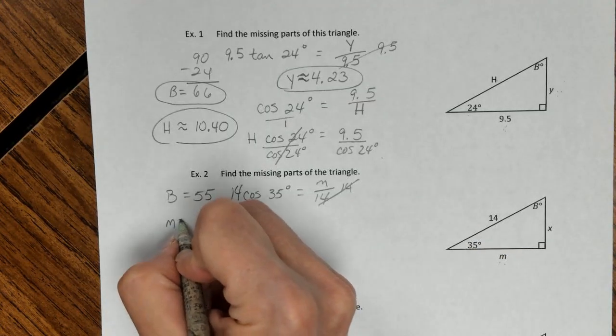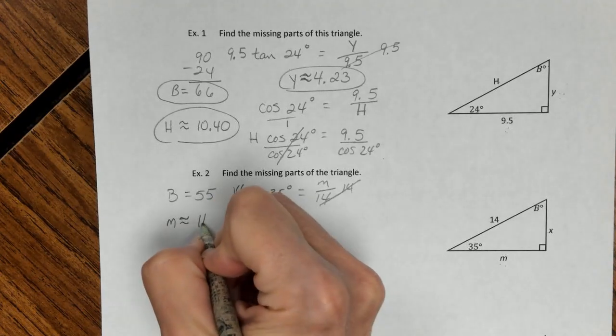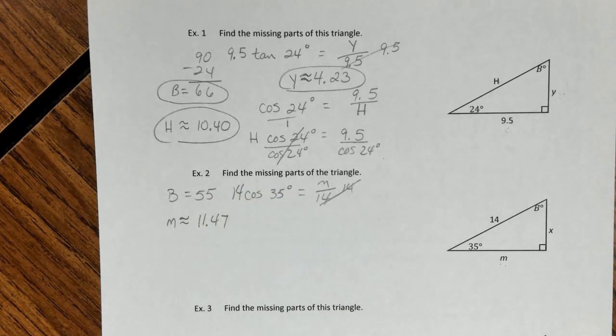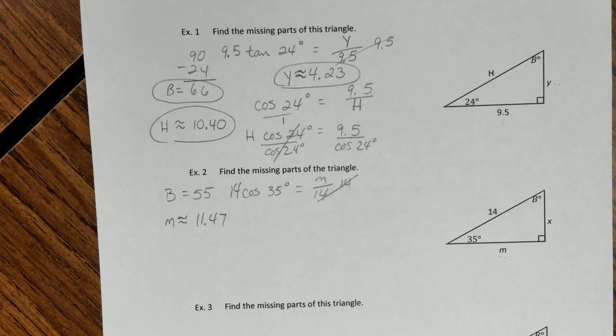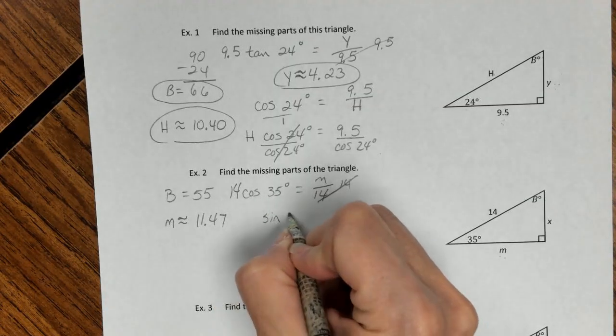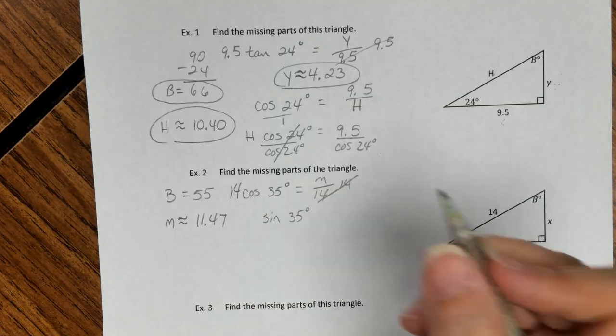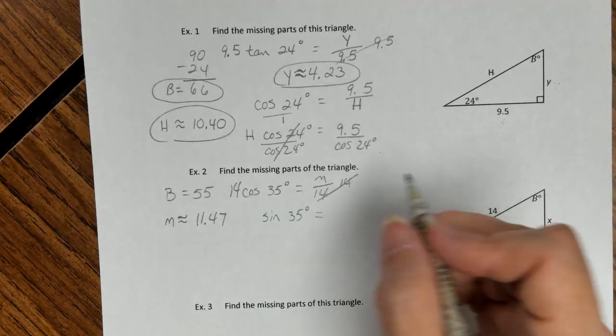M is 11.47. Okay, and then we need to find x, which is the opposite side. So now we're doing opposite over hypotenuse, which is sine. So the sine of 35 degrees is x over 14.